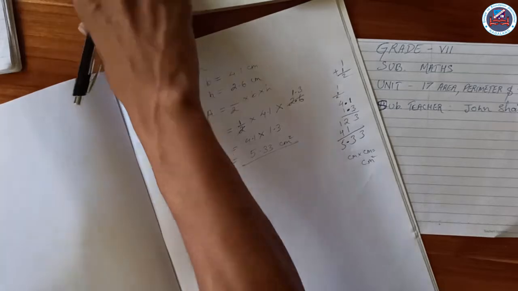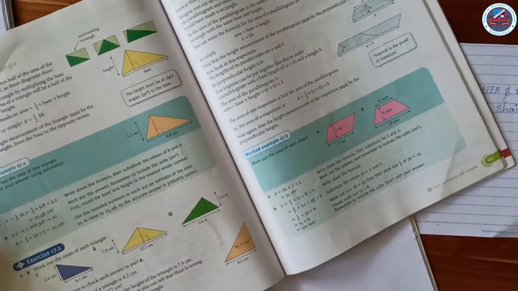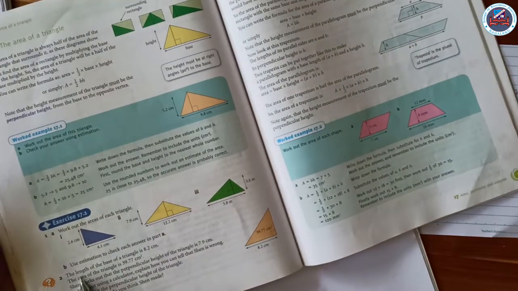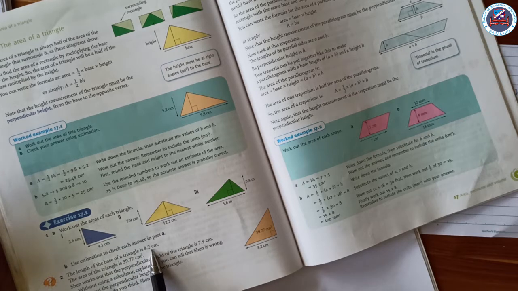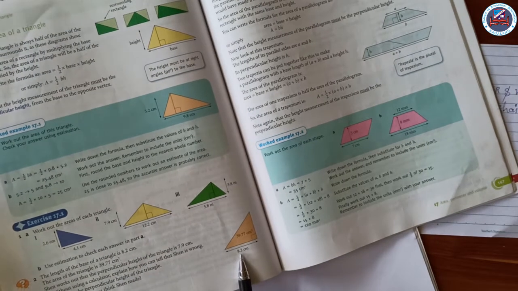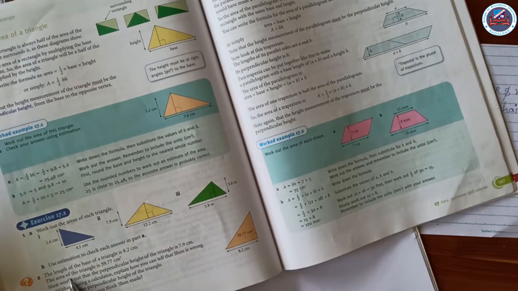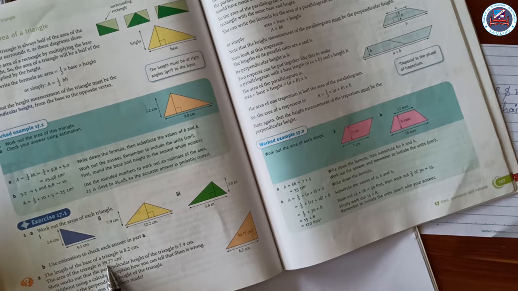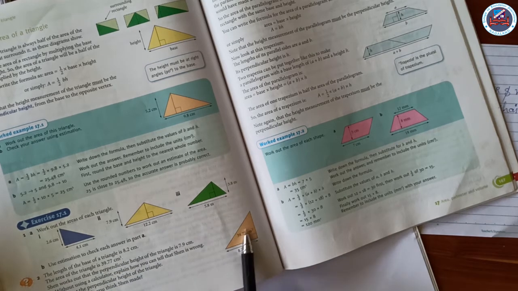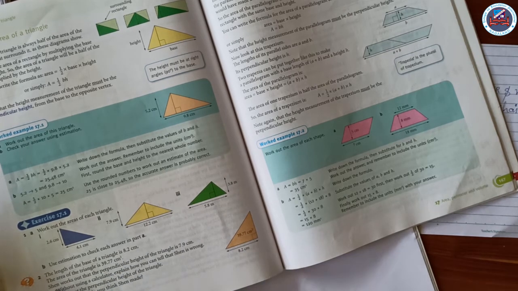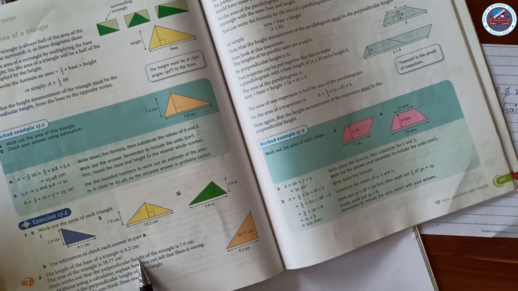You please go through the textbook. You just look here. The length of the base of a triangle is 8.2. Can you see here? The area of a triangle is 39.77. Area also given. She works out the perpendicular height of the triangle is 7.9.